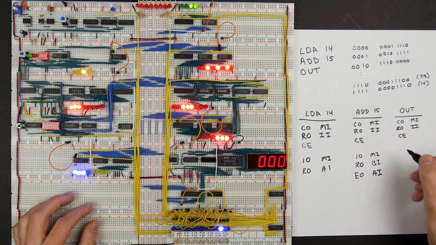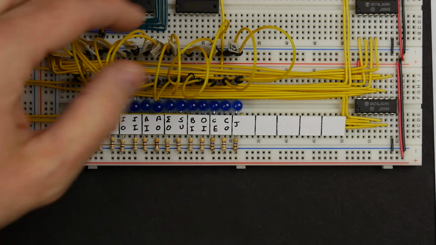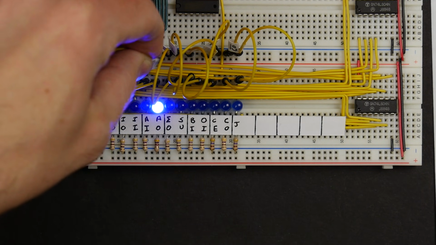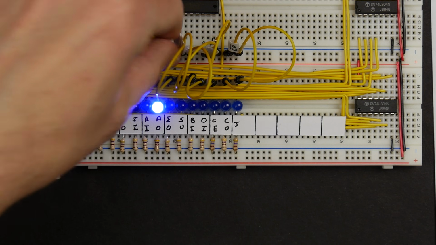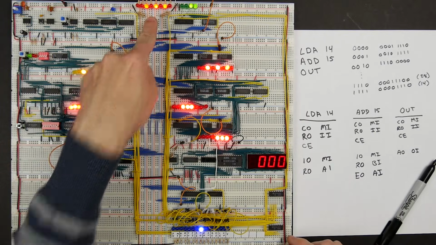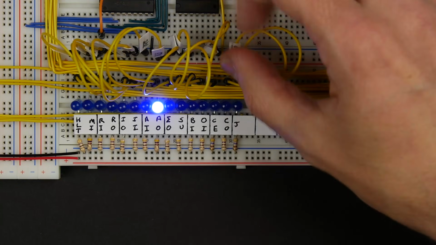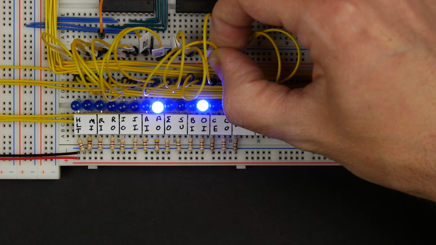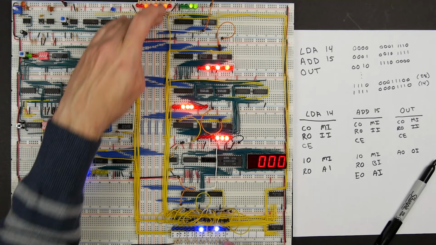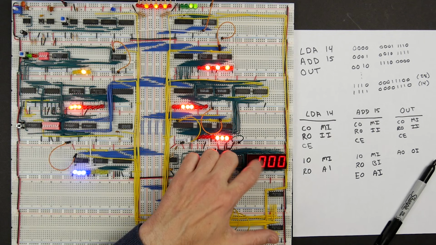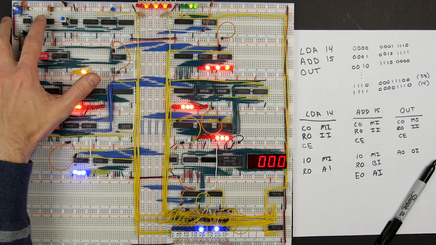So that one's actually pretty easy. We just say A out and output register in. So let's give that a try. So we'll say A out. And you see when I enable that, you see the contents of the A register is now on the bus. And output register in, which is over here. Then on the next clock cycle, the contents of the bus should go into the output register and we should see the result there. So let's do that.